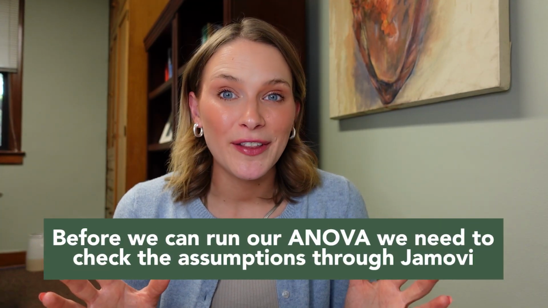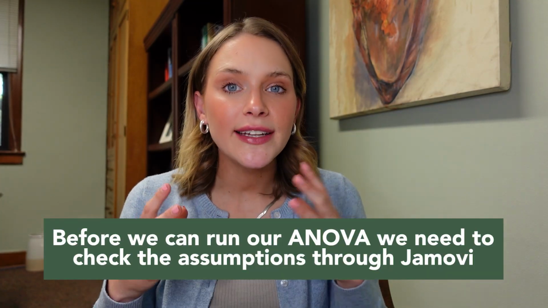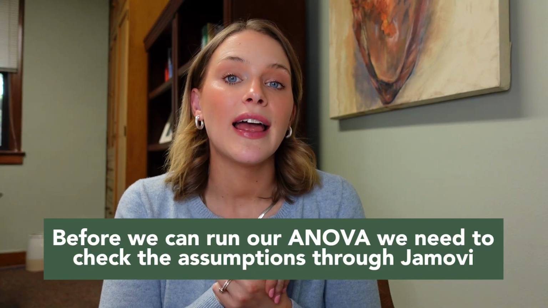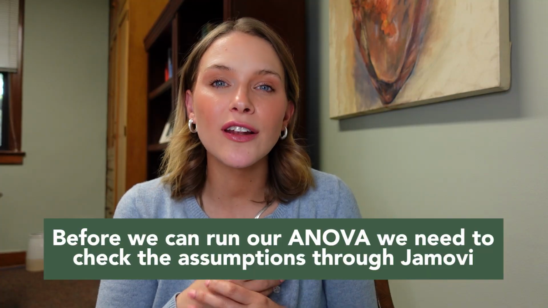So just like with all of the other analyses that we've talked about, before we can run our ANOVA, we need to check the assumptions in Jamovi and make sure that we have met the assumptions. That means we can go ahead and move forward with the rest of the analysis, trusting that our results are going to be interpreted accurately.